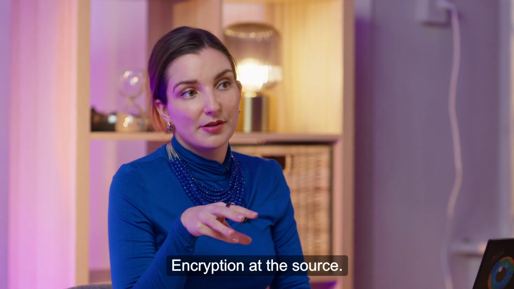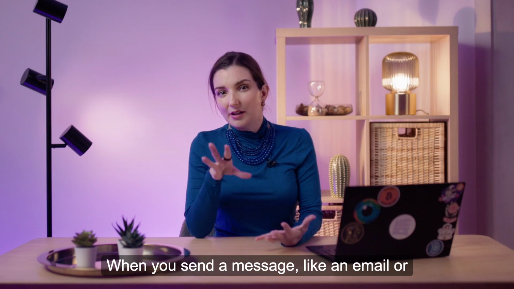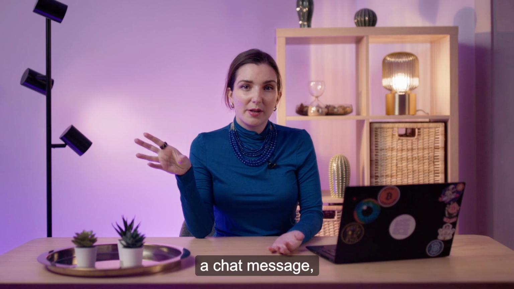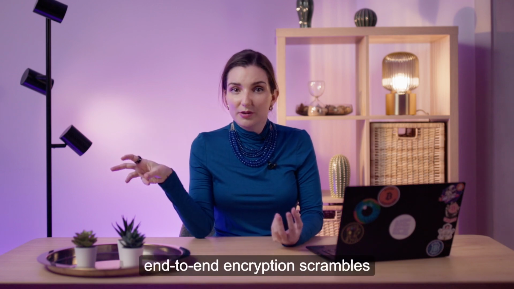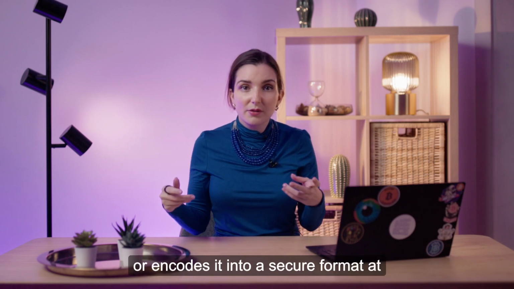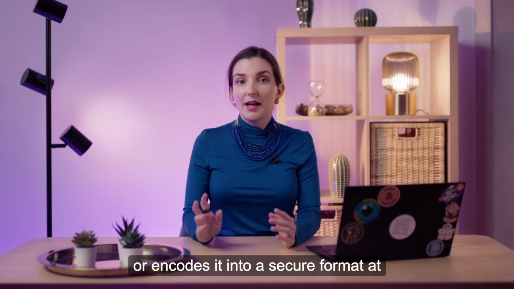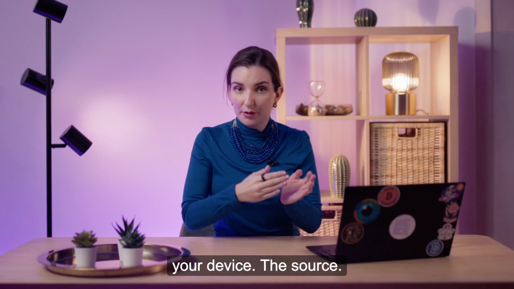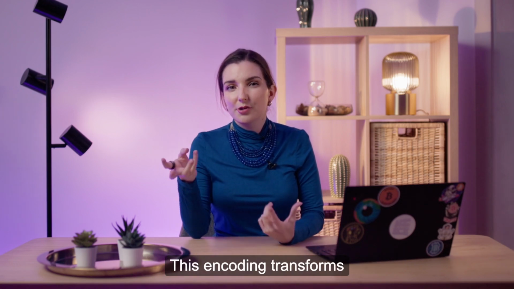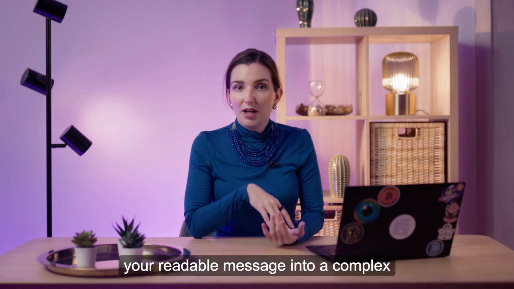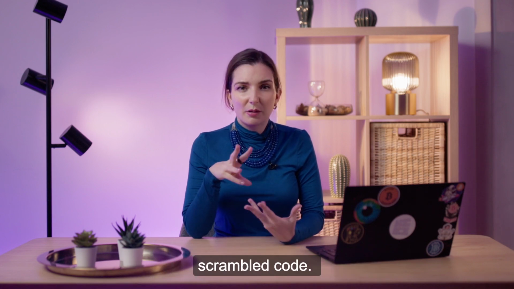Encryption at the source. When you send a message, like an email or a chat message, end-to-end encryption scrambles or encodes it into a secure format at your device, the source. This encoding transforms your readable message into a complex scrambled code.